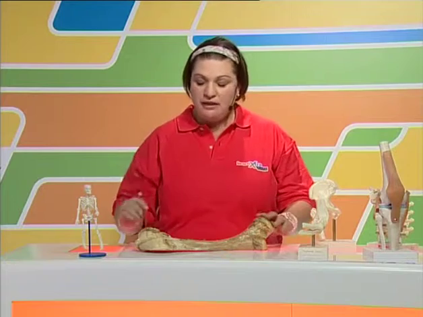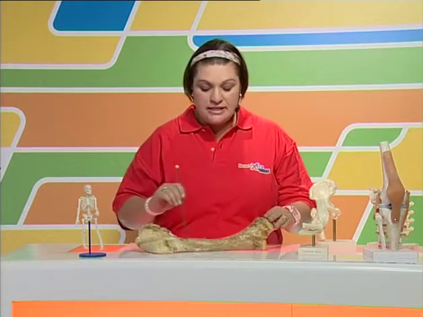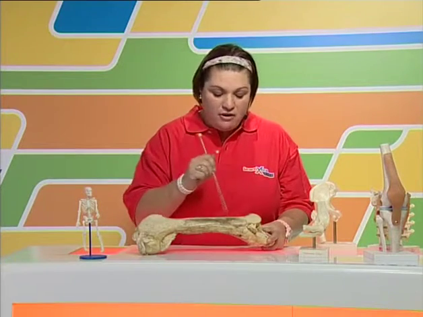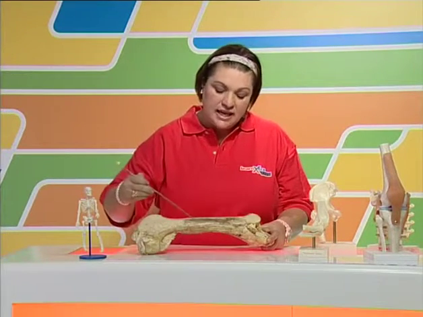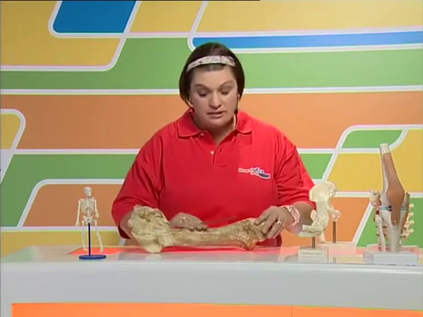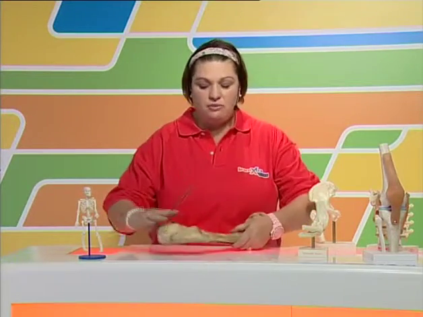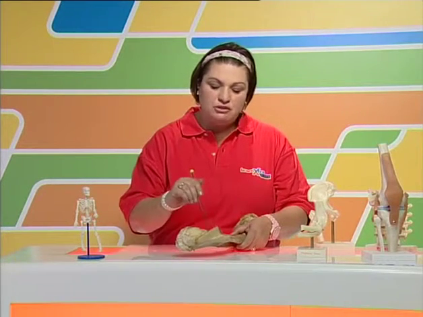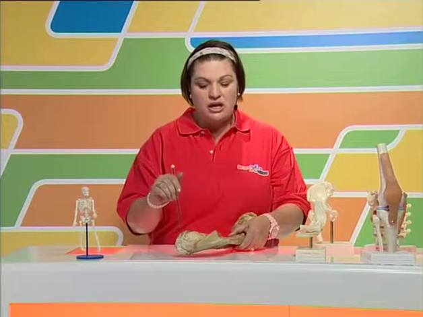So if we look again: the epiphysis, the diaphysis, the bone marrow inside the medullary cavity, the endosteum inside, and the periosteum on the outside. What people sometimes use is the word articular cartilage.